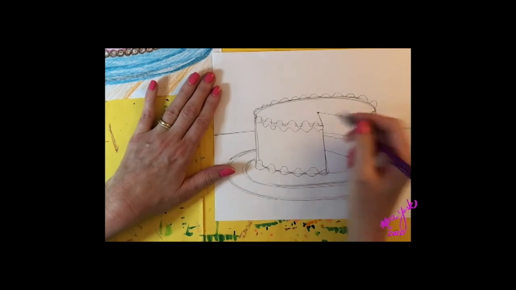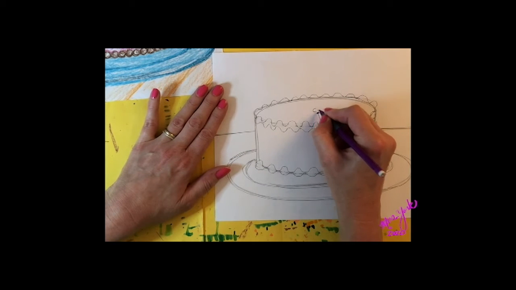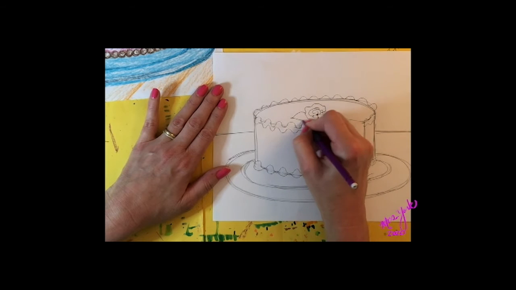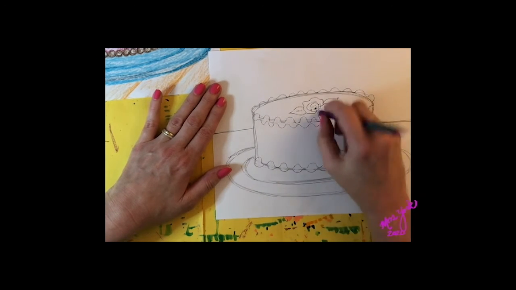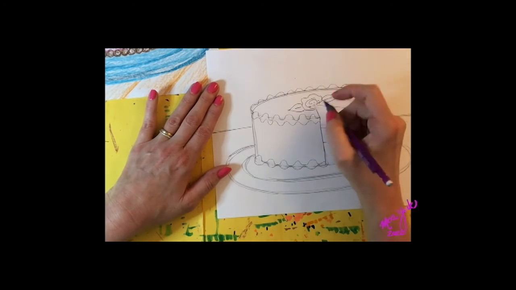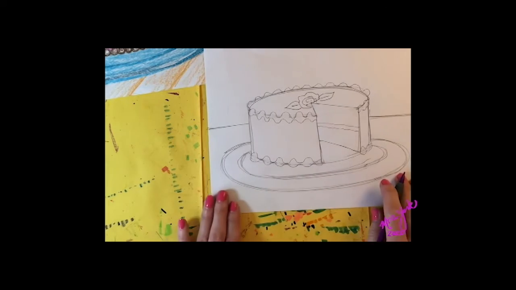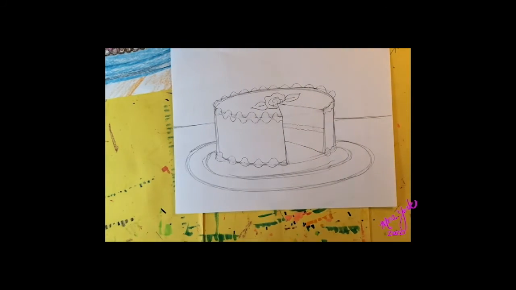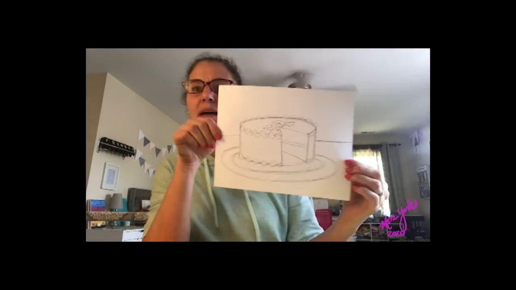Now, I might, just because it's me and I love flowers, I'm going to draw a little rose. Let's act like we cut into that rose right there. There's a leaf, another leaf. Oh, look, we cut right into my rose. Okay. Now, I'm going to put my pencil back, and here is my cake.